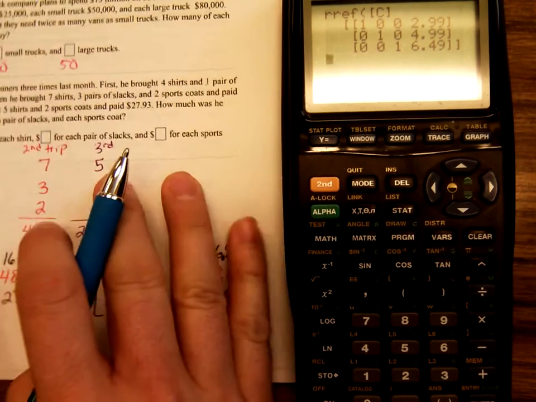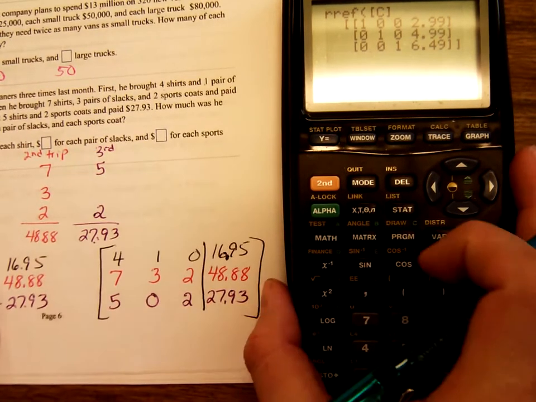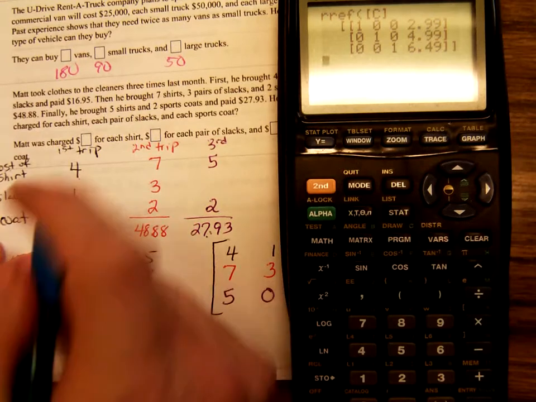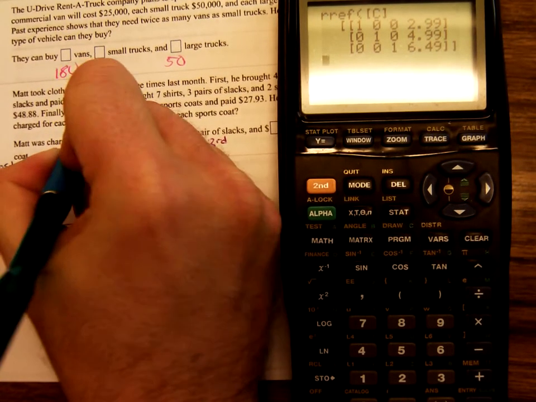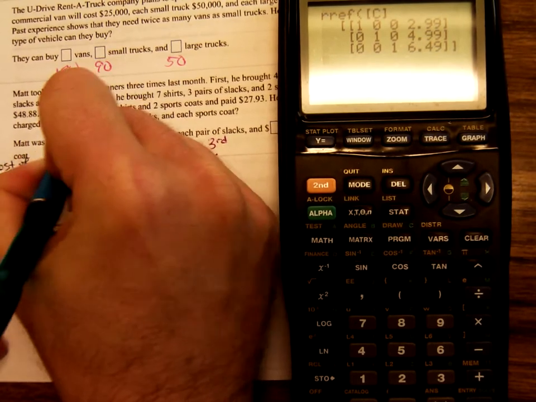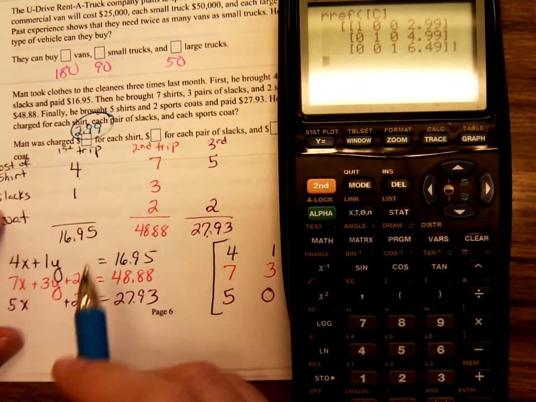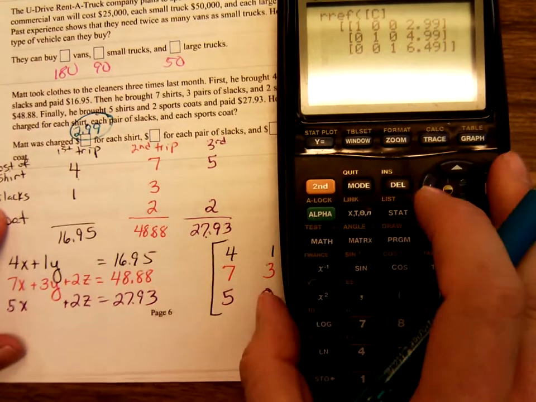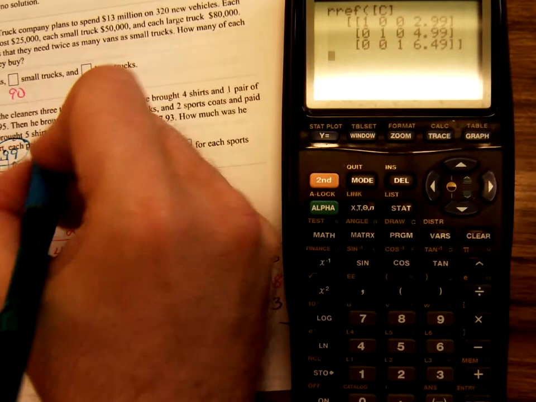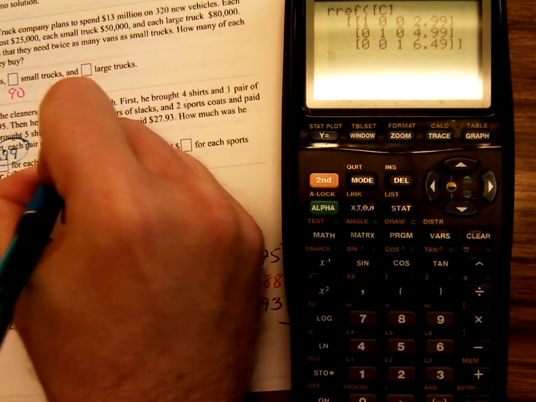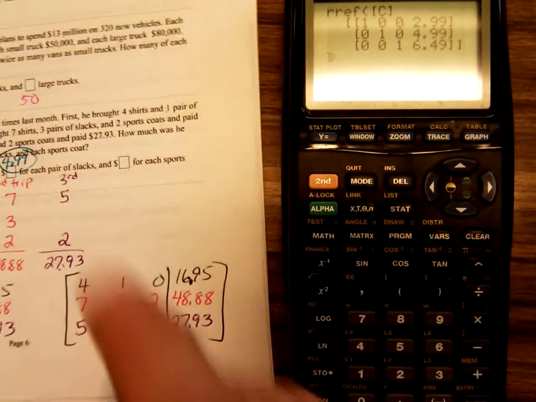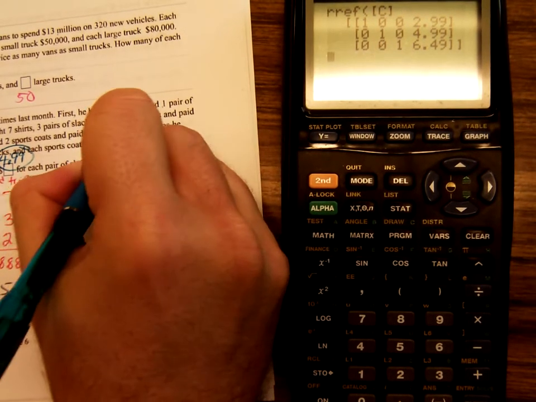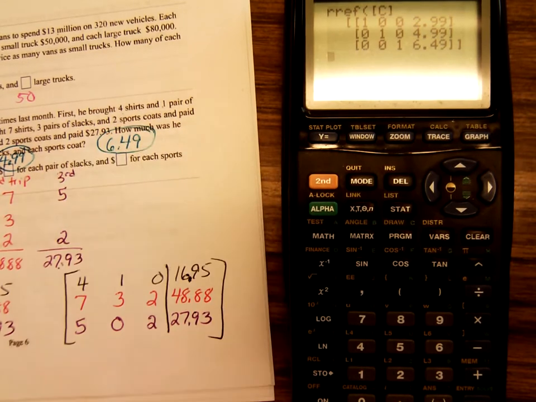So, how much are they charging for each shirt? That was $2.99, for each pair of slacks, $4.99, and for each sports coat, $6.49.